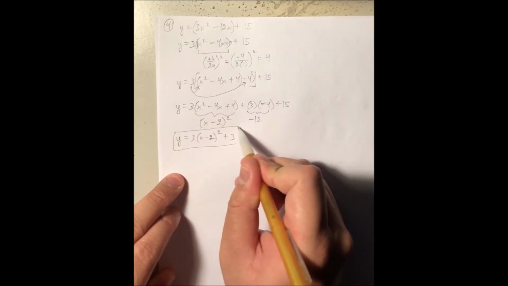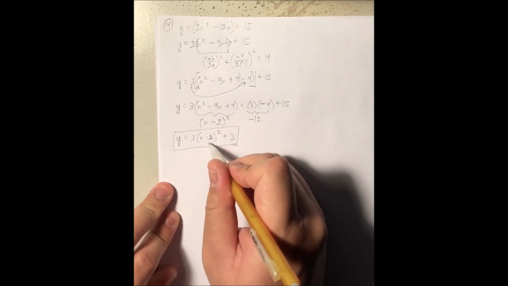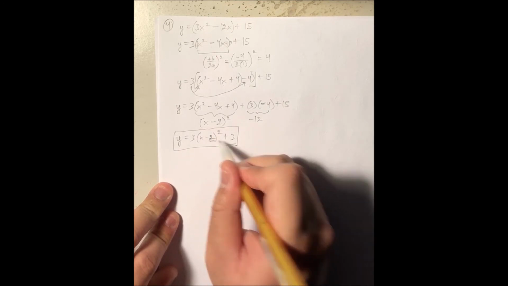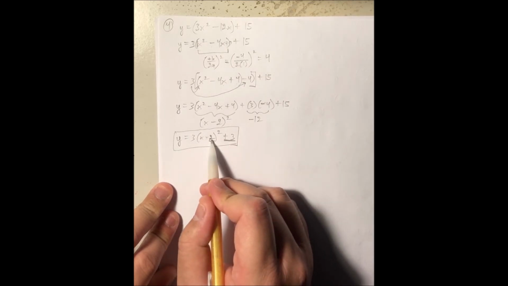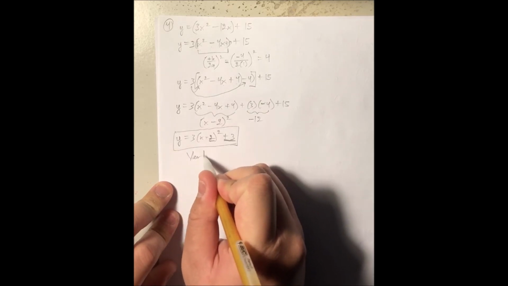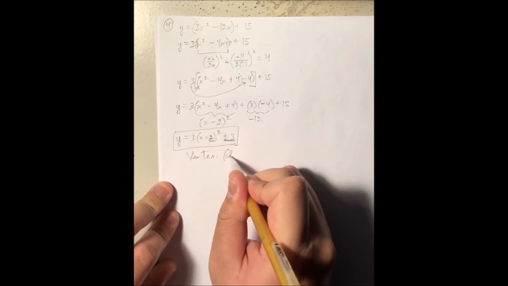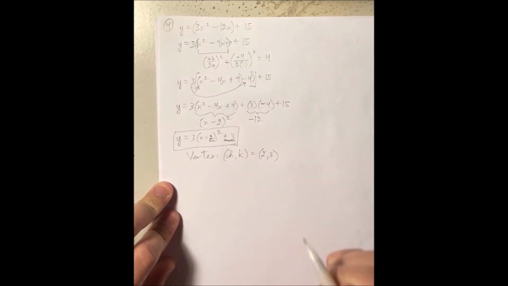But with this vertex form, guess what? We can tell our vertex is positive 2 and 3. This is the x-coordinate of the vertex, and this is the y-coordinate of the vertex. And because we had a minus sign, that's how we know the x-coordinate of the vertex is a positive number. So the vertex, which is h comma k, is 2 comma 3.